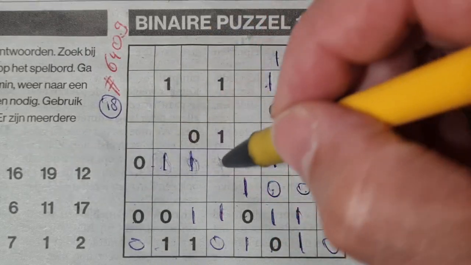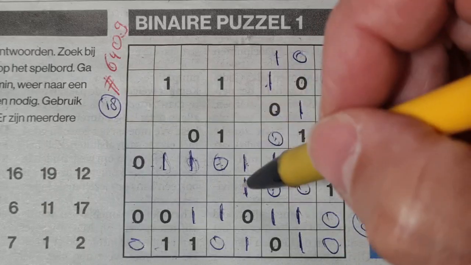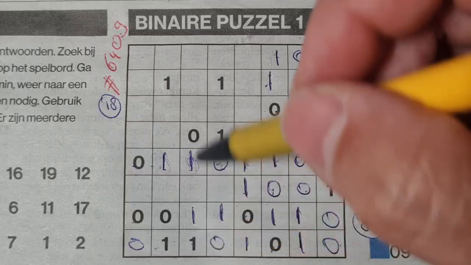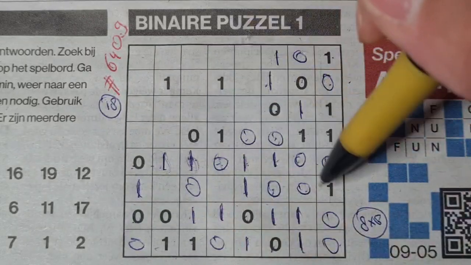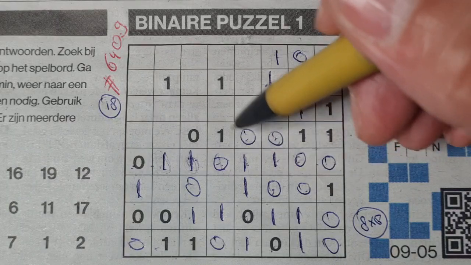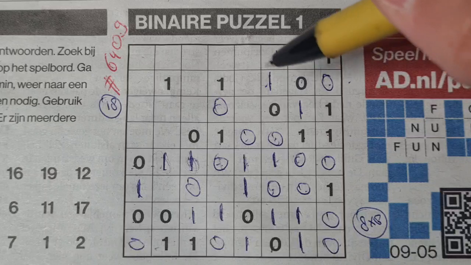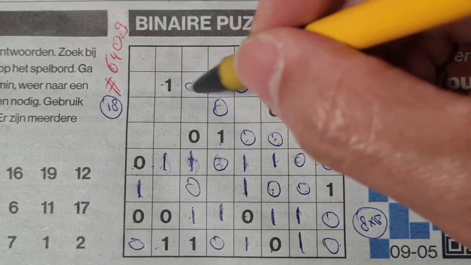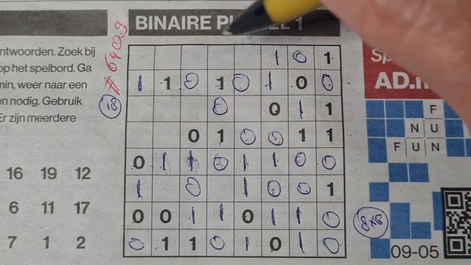Double one, here no, there no. 4 O's we have here, so the rest are ones. Double one, here no, there no. Between two ones comes an O. Between two O's comes a 1. Then between two ones comes an O. Between two ones comes an O. Between two ones comes an O. 1, 2, 3, 4 O's, so the rest are ones.